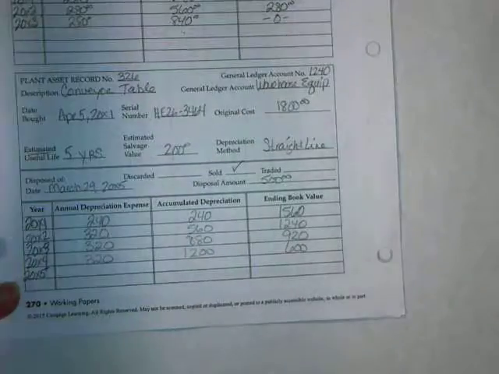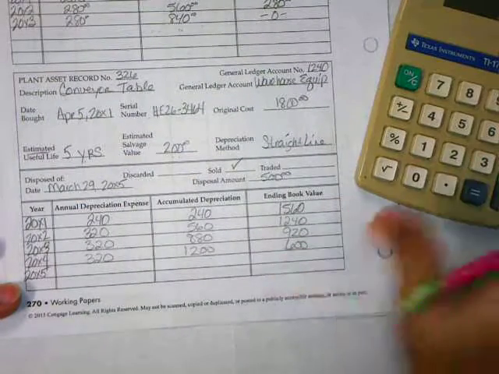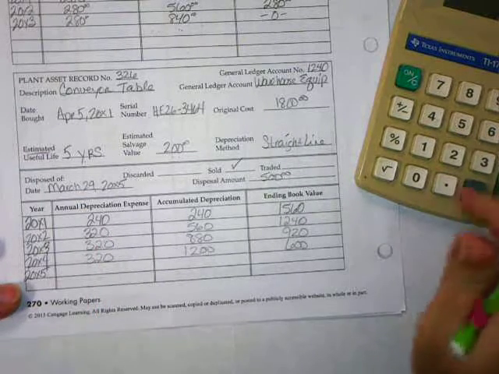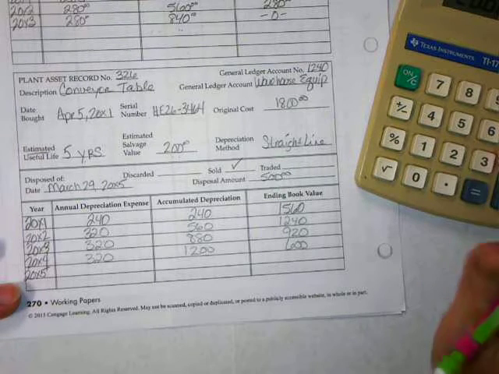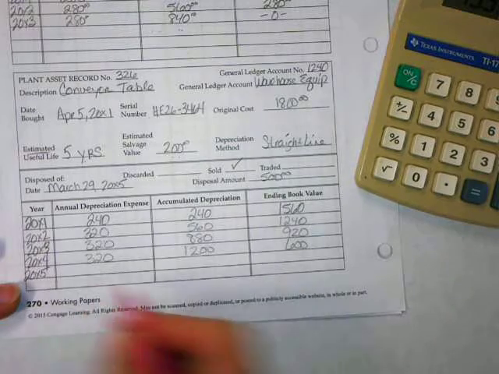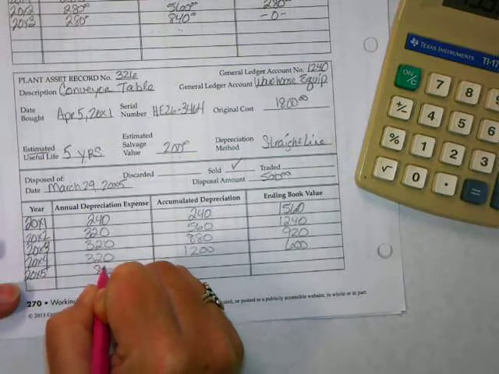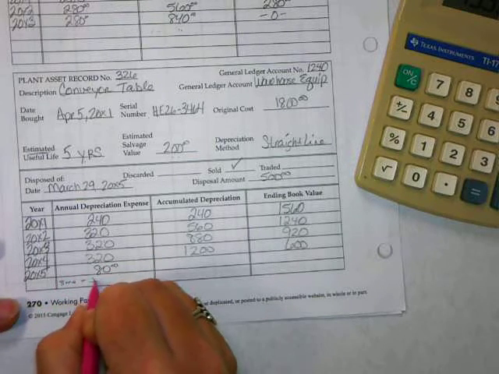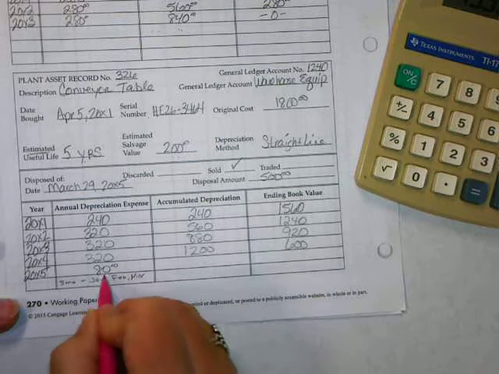So 320, because 320 is our yearly depreciation, divided by 12, 26.6666 times 3 months gives me 79.99999. We're going to keep it simple and make that 80. Okay, so this is 3 months, January, February, and March.